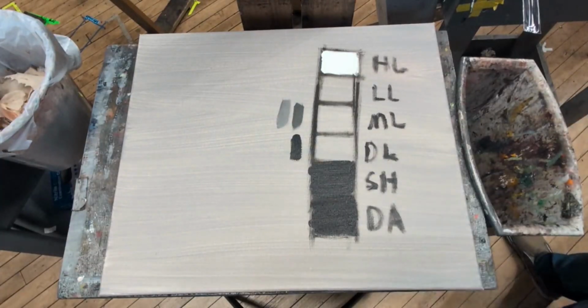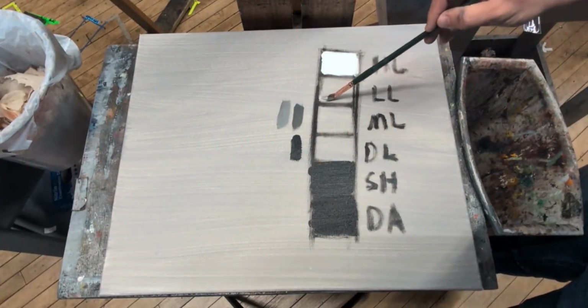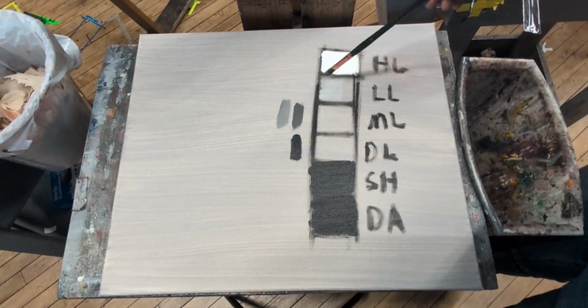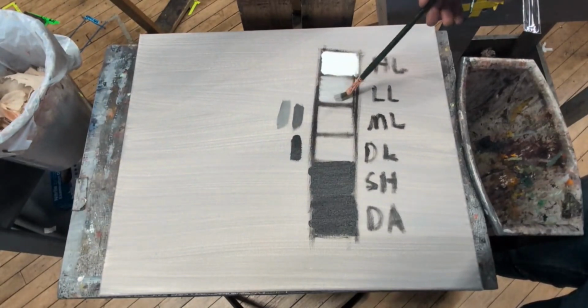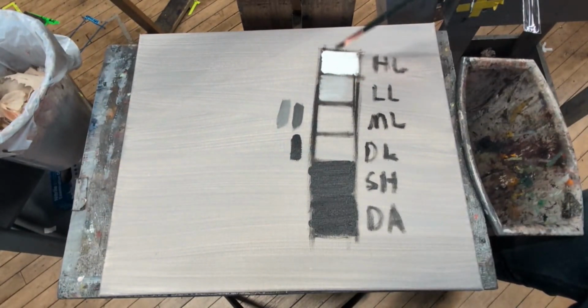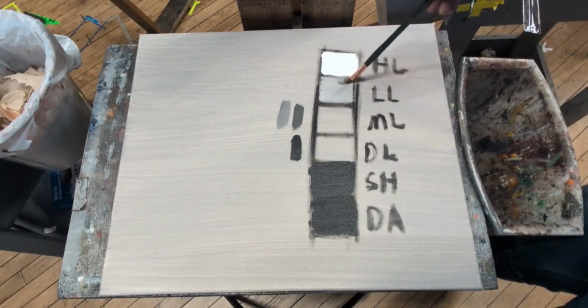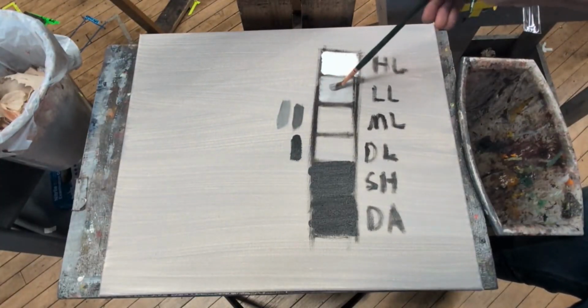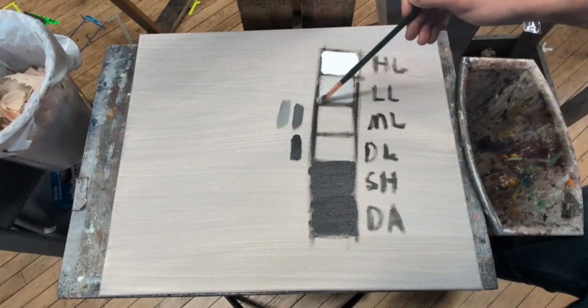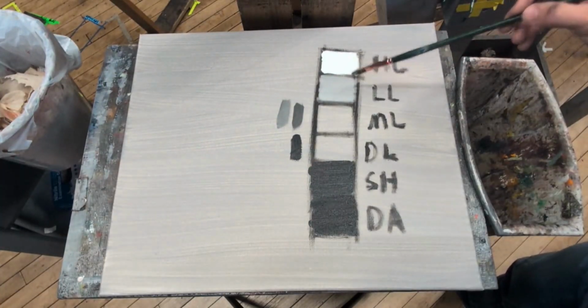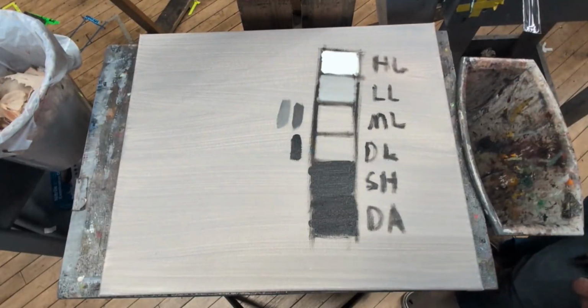I think we have a pretty good value for our light. The idea behind these values is that we're going in 20% increments. So this is 0%, no black in there. It's completely white. This is going to be 20% worth of value. And that looks pretty good. That looks pretty freaking good. This value looks like it's about 20.